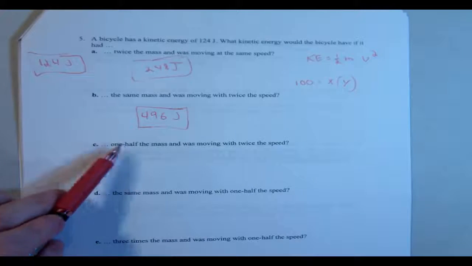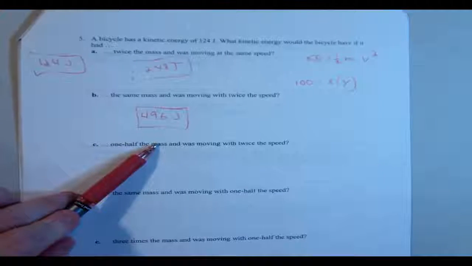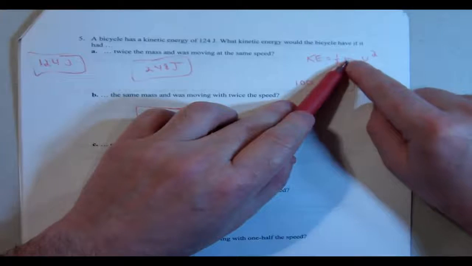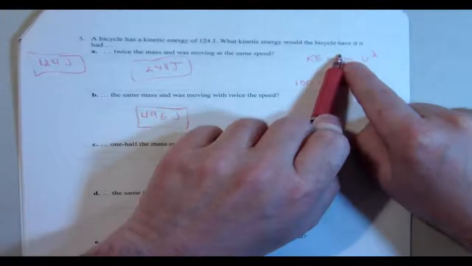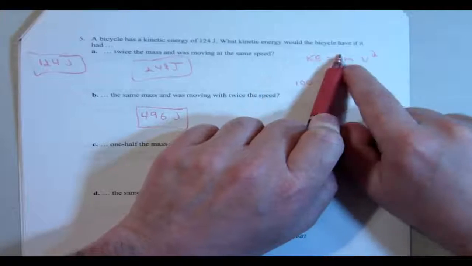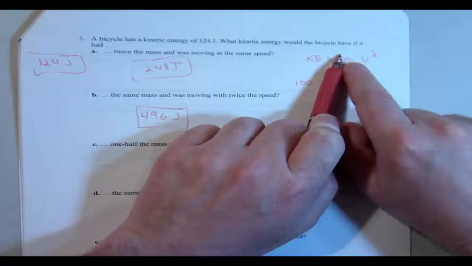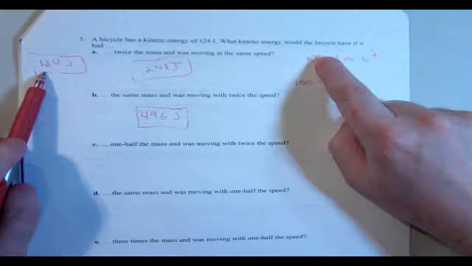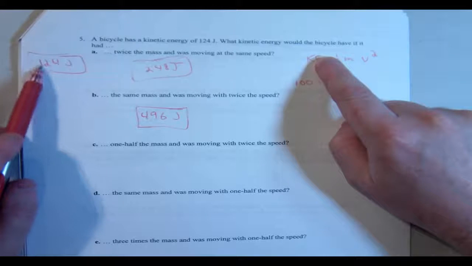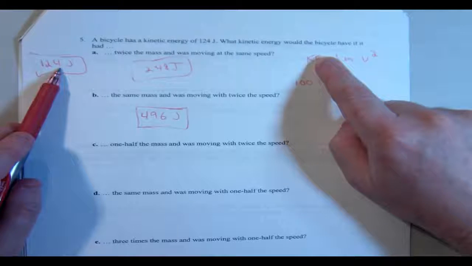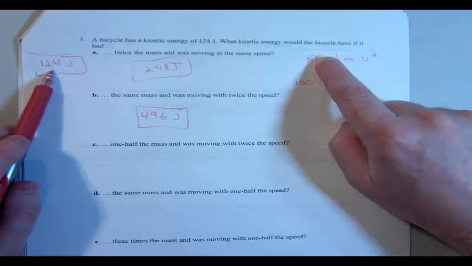Let's look at C. Don't let these confuse you, just take them one step at a time. It has 1/2 the mass, which means I halve the mass. Forget about the speed for now. I halve the mass, which means I halve this. So halving the mass halves this, which means it's going to be 60, 120, okay, 62.